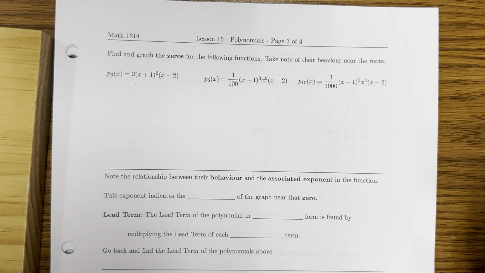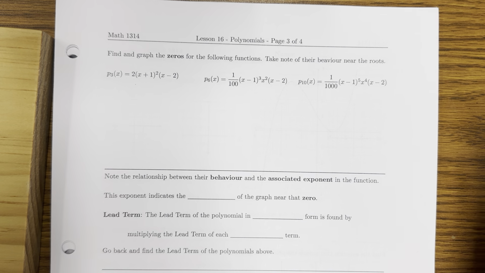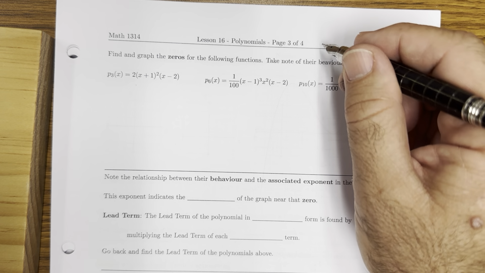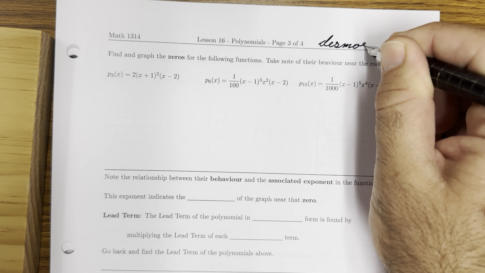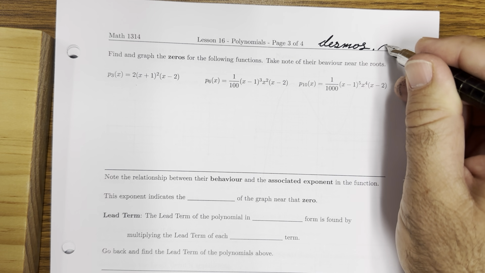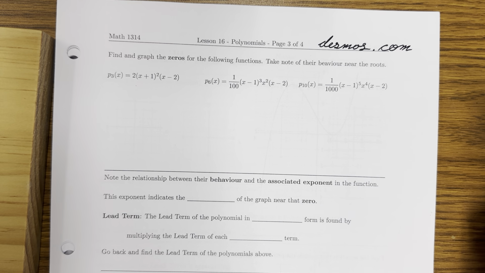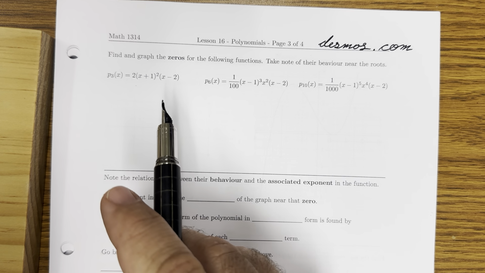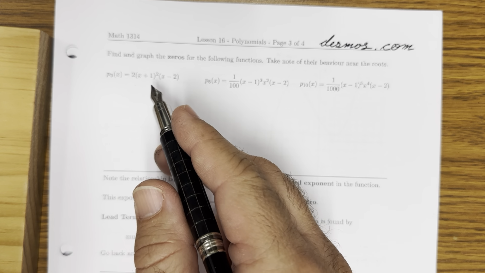I want you to go to desmos.com and graph these 3 and see what they look like, or just use a graphing utility. So here, we're just going to find the zeros.